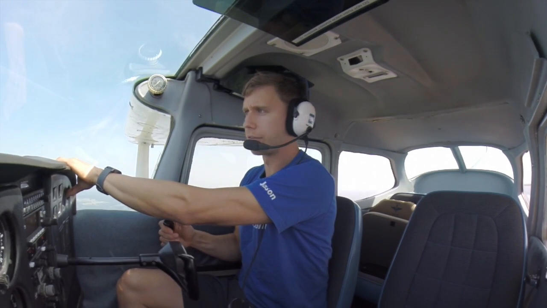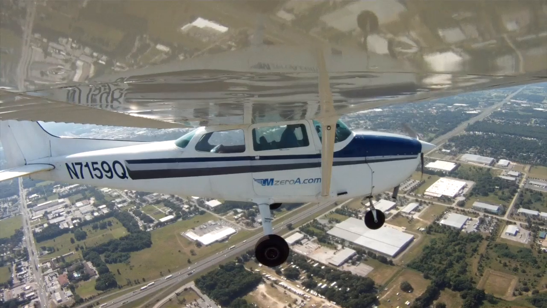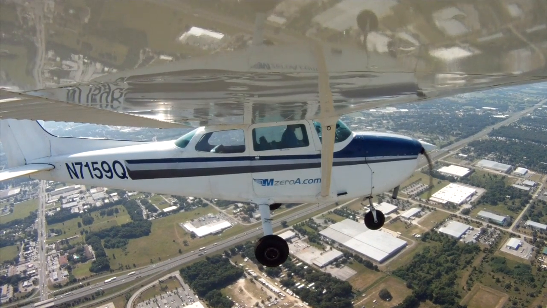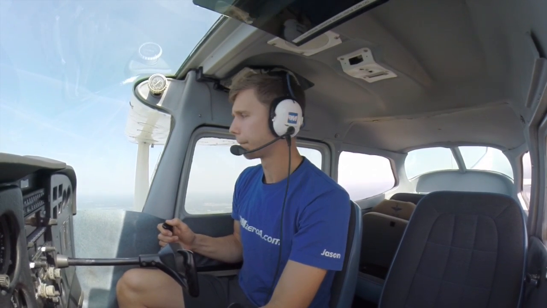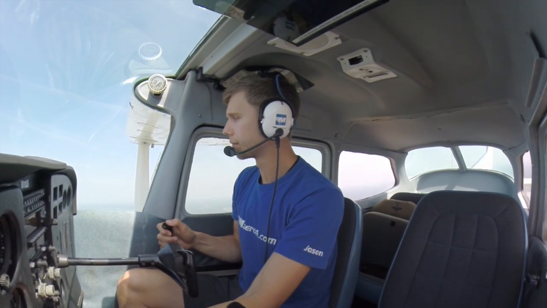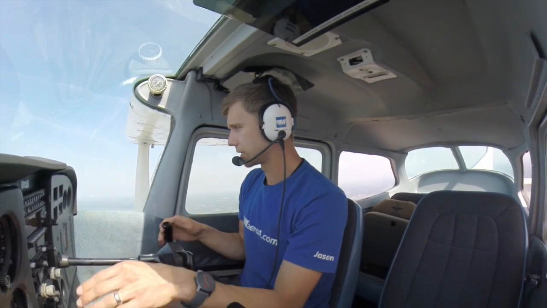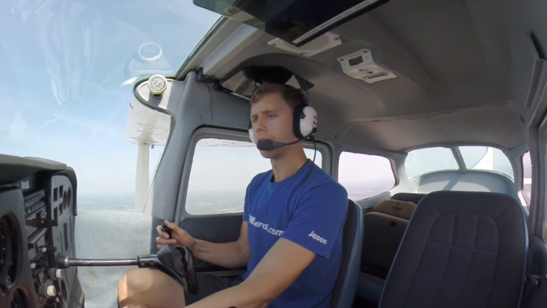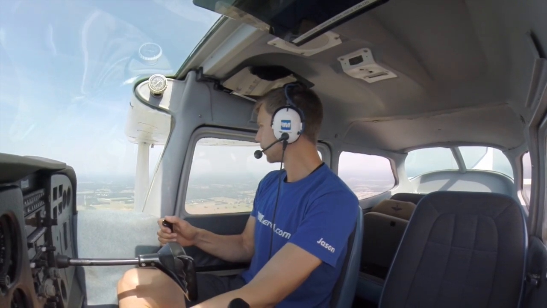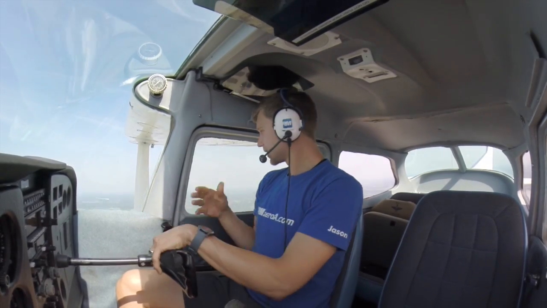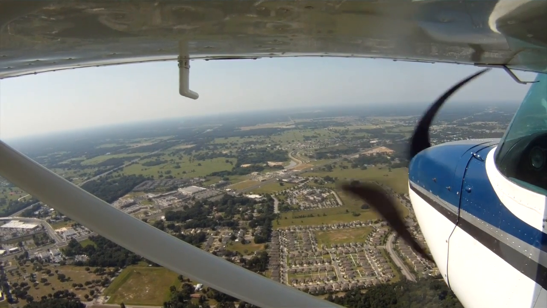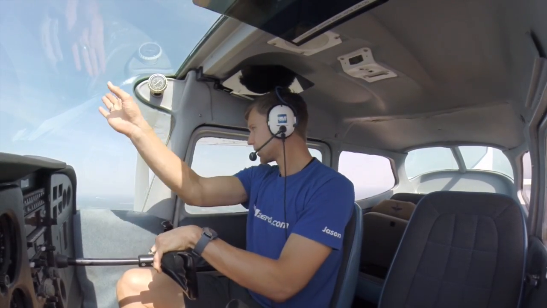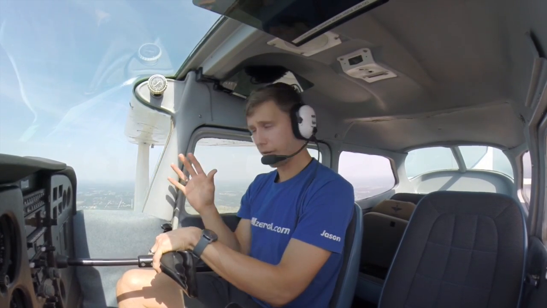And 59 Quebec has that traffic, no factor, and we're just about to enter that right downwind for 36. 59 Quebec, roger. Wind check at the field is 030 at 5. All right, we are established on that right downwind. I have to get us down here just a hair bit more. And it's all about, this is the same distance I would be if I was on the left downwind. I'm just on the other side of the airport. It's that simple. Where it's going to get a little tough here is making this right base and then making that right turn into a final where it gets a little bit difficult.